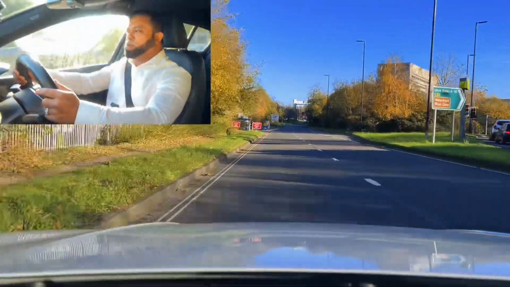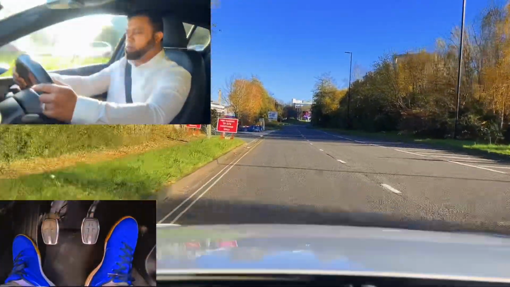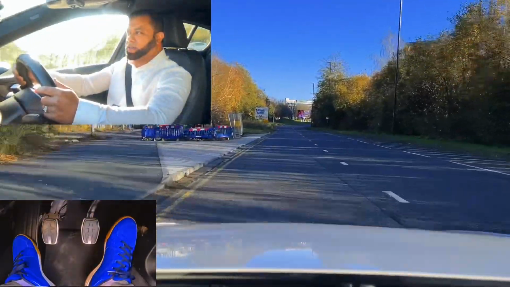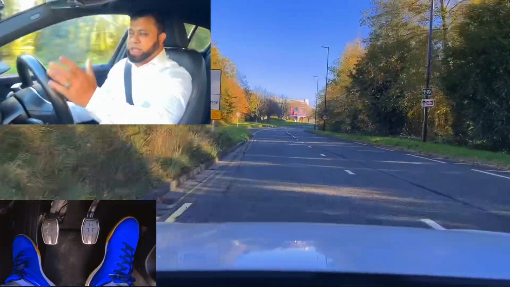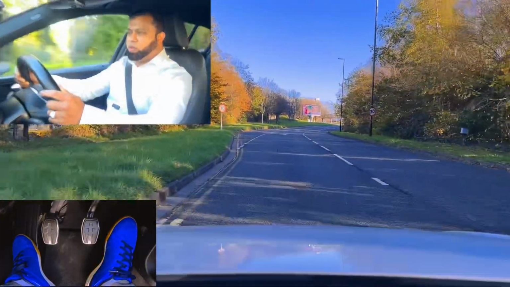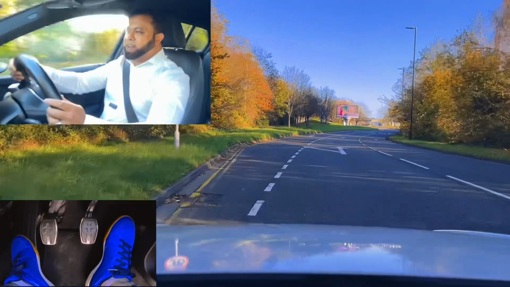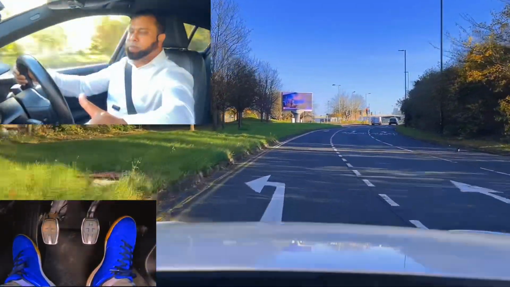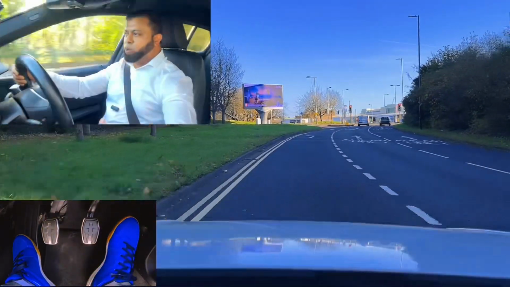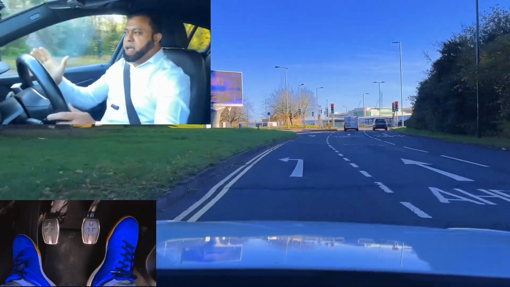Now over there I'm going to be going left. Mirror, mirror. Okay, and now signal left. I'm going to go in where the slip road starts now. Okay, so if you want to go left and there's a slip road, go in as soon as it starts, unless there's a problem. That way the car behind is not going to come in and it's not going to be a problem for you to come in.